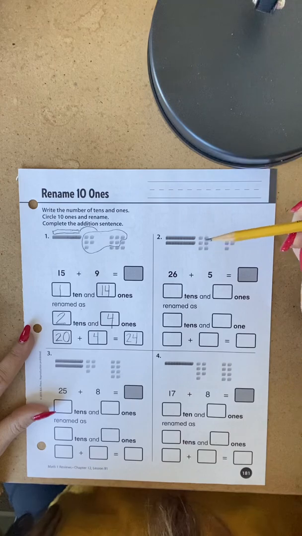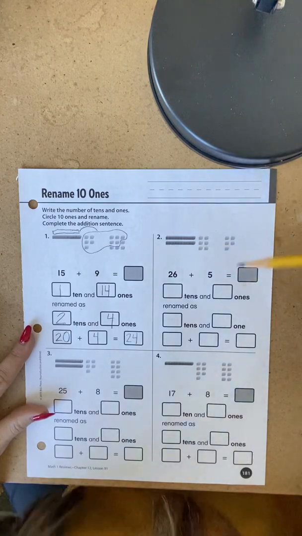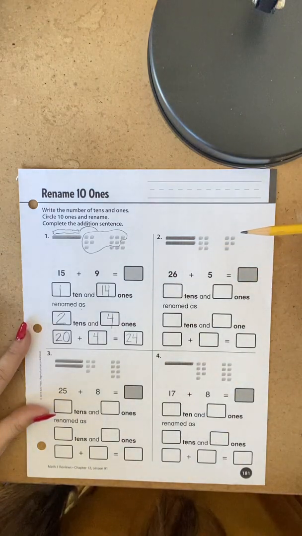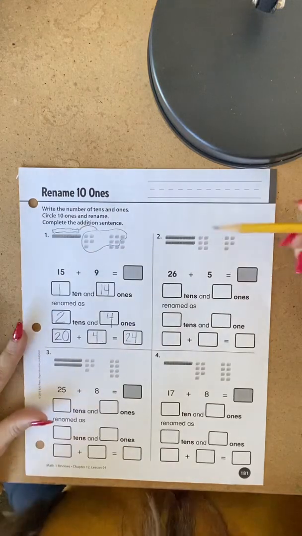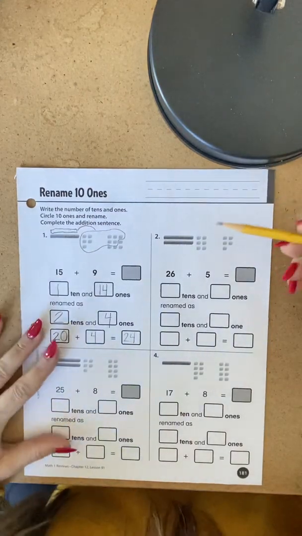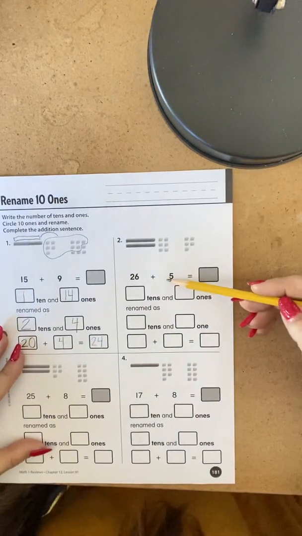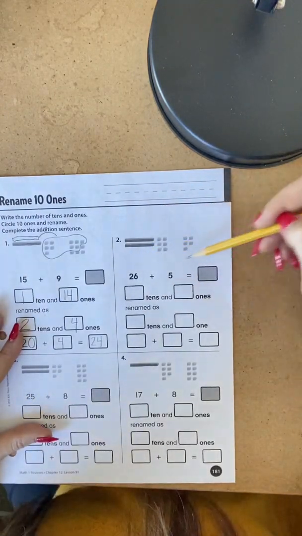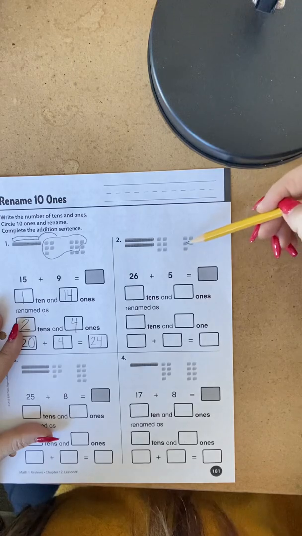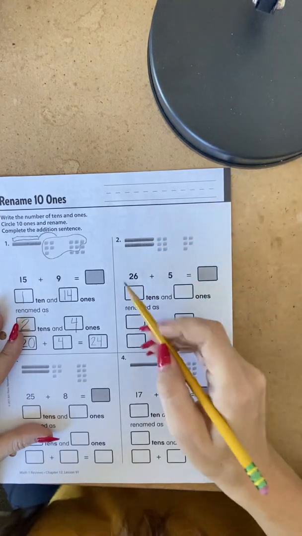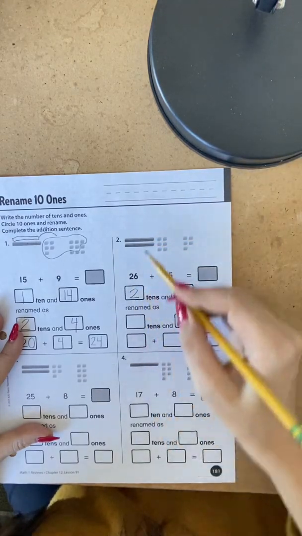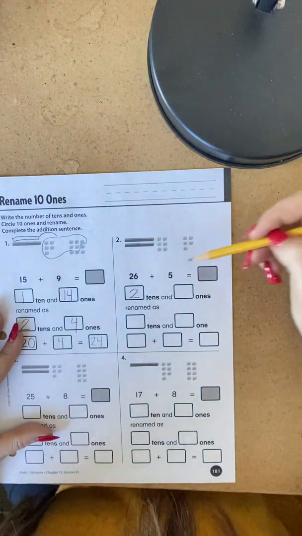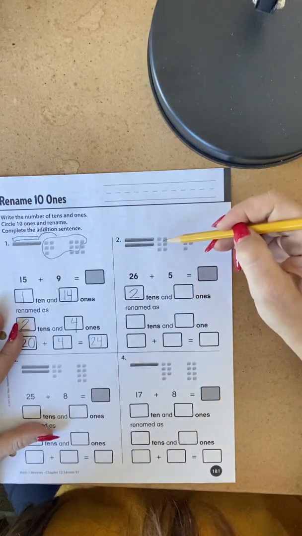So, again, I'm going to do one more with you in case you or your child wants to follow along. Let's go on to number 2, okay? Number 2. The first thing that we do is we look at the picture. How many 10 sticks do we see? 2 10 sticks. So we're going to put 2 10s, because that's what I see there. And we're going to count out the total number of ones.